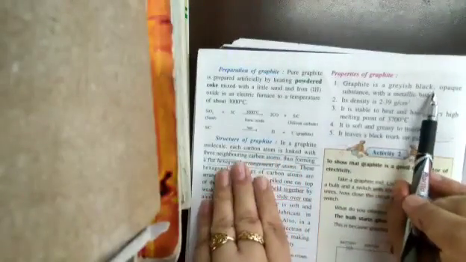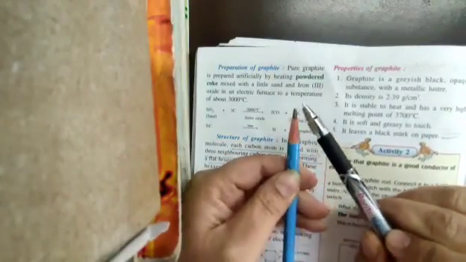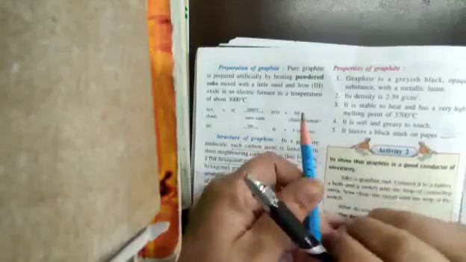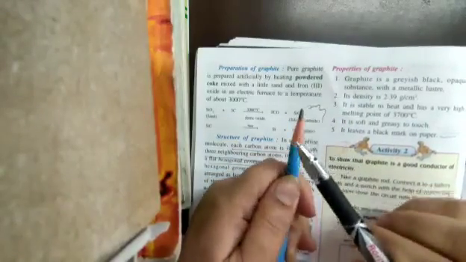So, here are the properties of graphite. Graphite is grayish, and all of you have seen it. This one is graphite. It is used in pencil lead because it marks paper black. That's why you use it in pencil lead.